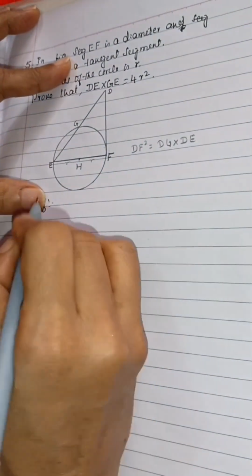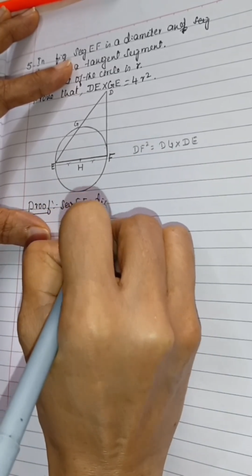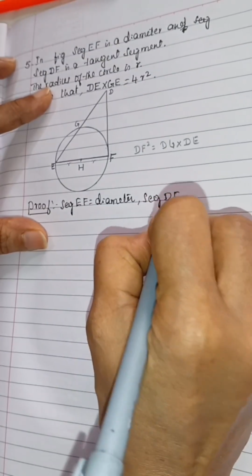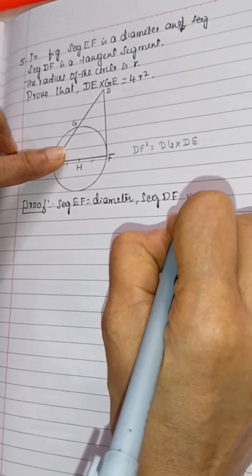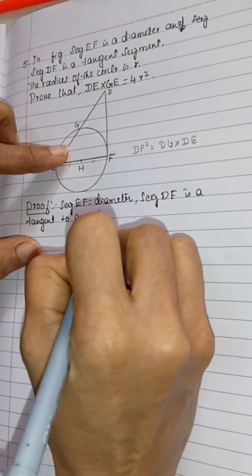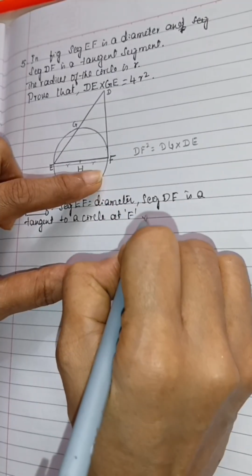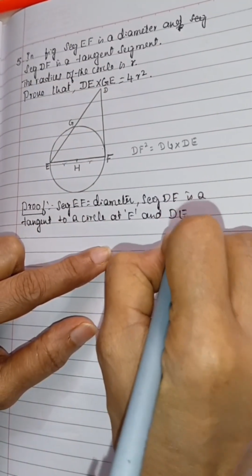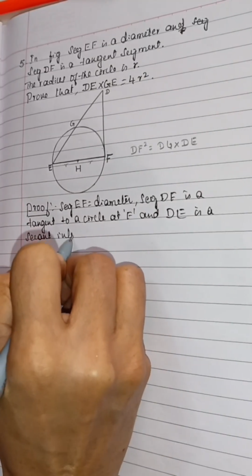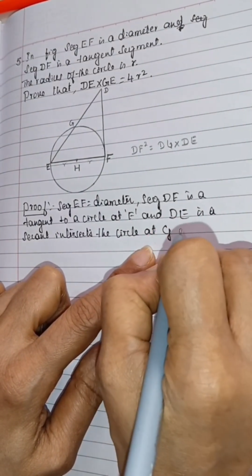Given is segment EF is a diameter, and segment DF, or line DF, is a tangent to a circle at point F. And DE is a secant that intersects the circle at G and E.